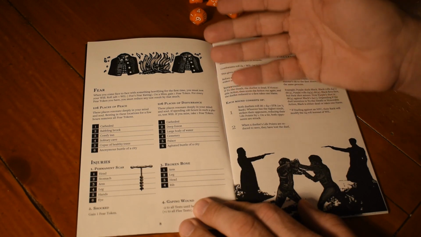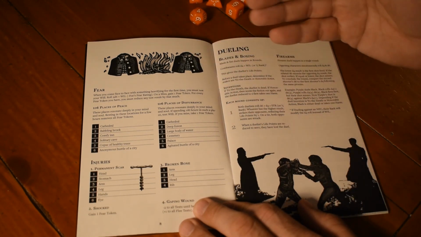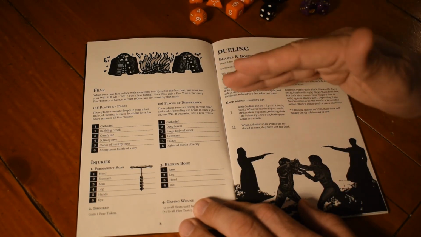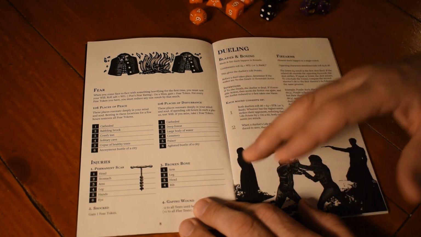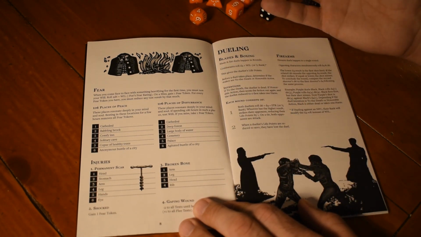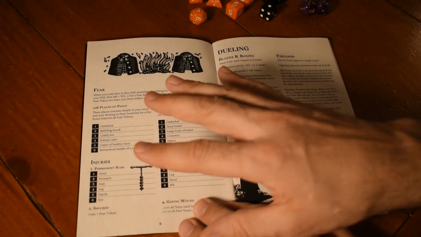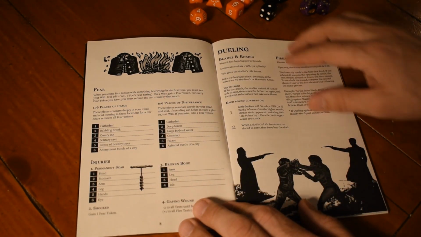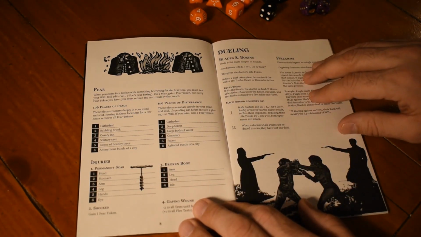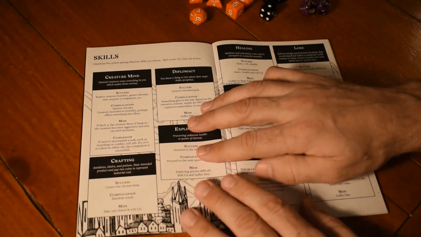But when you have fear, whenever you do any sort of test requiring you to roll 2d6, you have to subtract the number of fear tokens that you have. So as your fear builds, you just become worse at basically everything. I thought that was fascinating, a very simple way of dealing with that. There's special mechanics for dueling and firearms. We won't get into that.